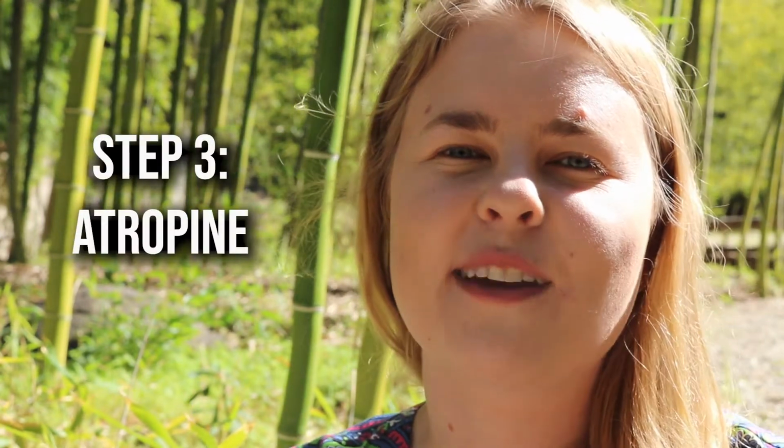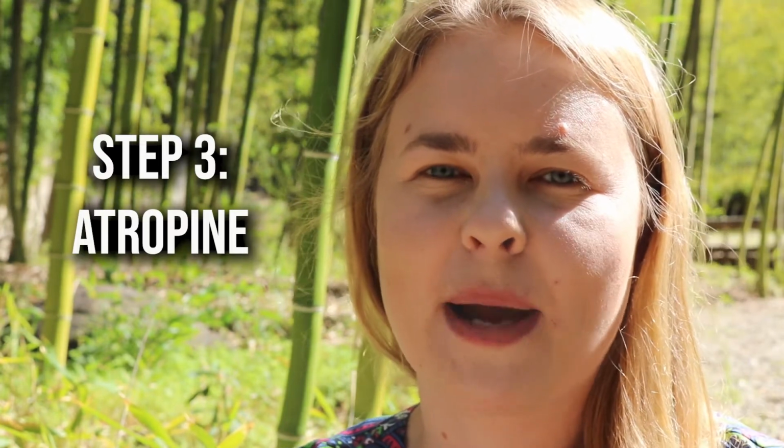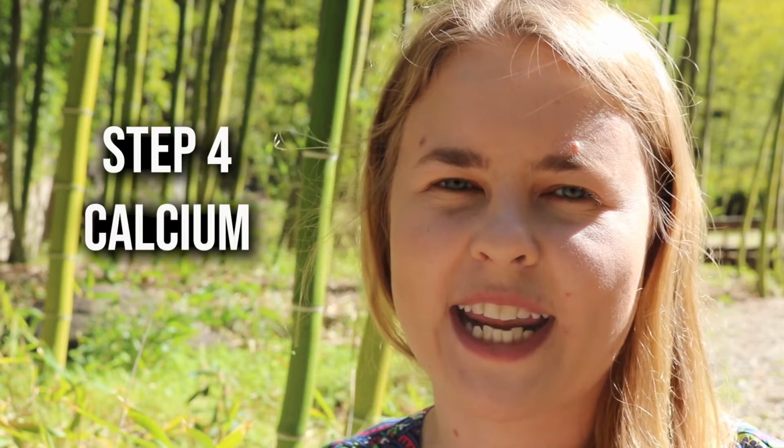Step 3. Give atropine. The dose is 1 milligram every 3 to 5 minutes for a max dose of 3 milligrams. Atropine will act on the vagus nerve and help decrease the parasympathetic stimulation, and thus will increase your heart rate. Step 4. You want to give IV calcium. The dosing is 3 grams calcium gluconate and 1 gram calcium chloride. Calcium will help cause vasoconstriction.